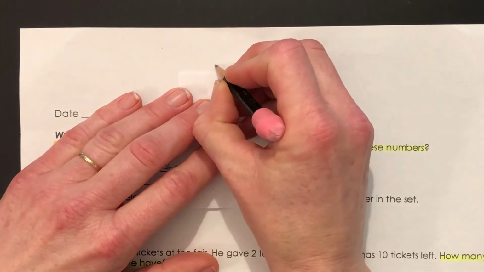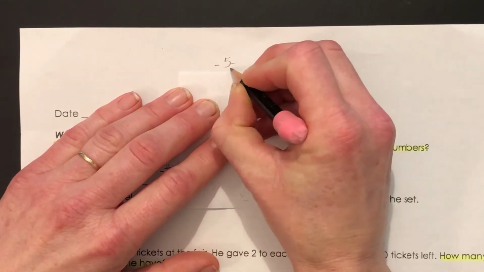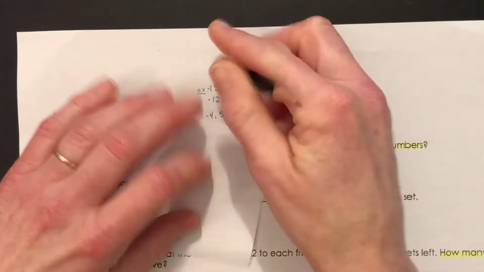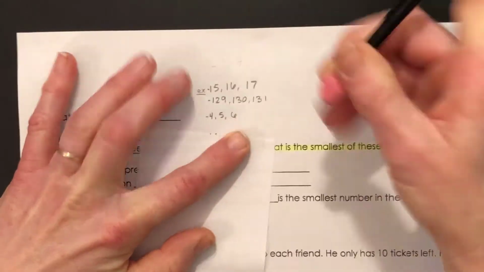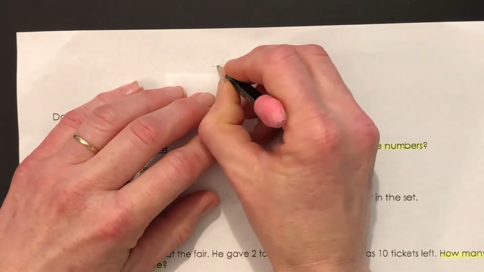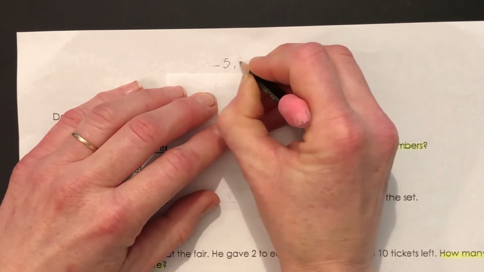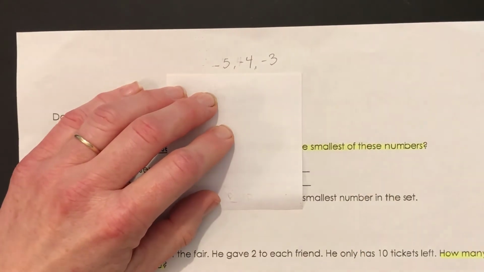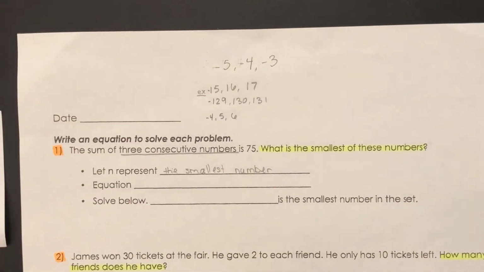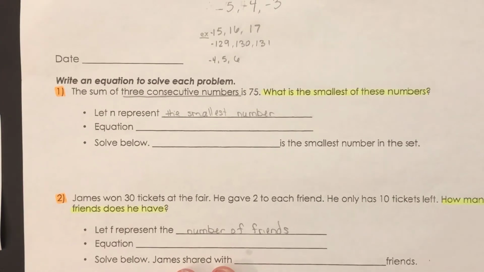You could have negative 5, negative 4, negative 3. Anything, you can have them. So when we talk about 3 consecutive numbers, it's 3 numbers that are in order together, and they add up to 75.